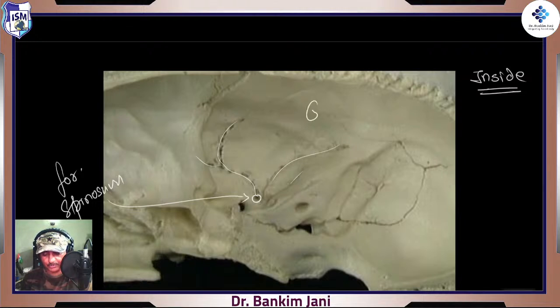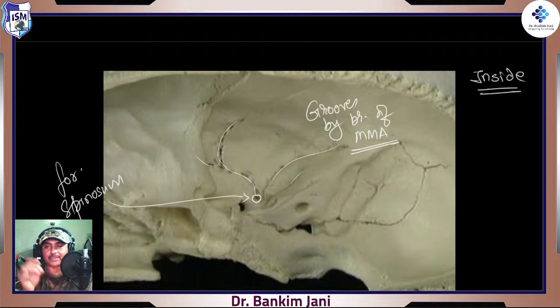The middle meningeal artery is a branch of the maxillary, which is the final continuation of the external carotid, which is a branch of the common carotid, which emerges from the brachiocephalic on the right side, which emerges from the arch of aorta, and that is from the left ventricle.